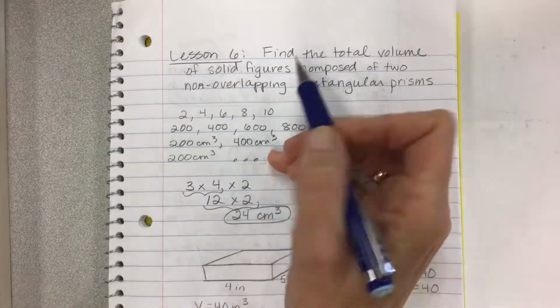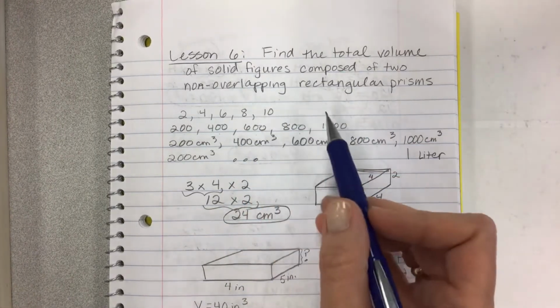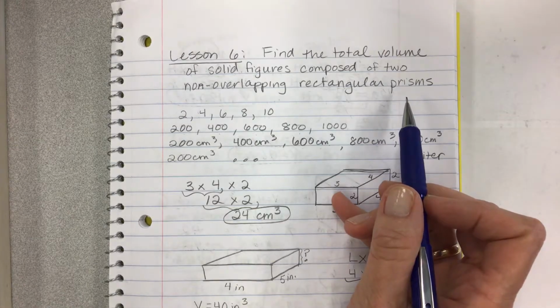Find the total volume of solid figures composed of two non-overlapping rectangular prisms is our objective today.